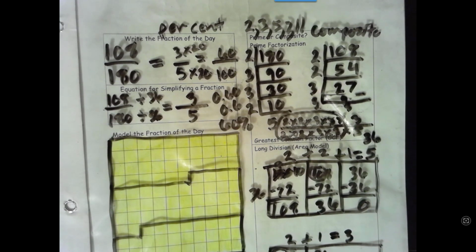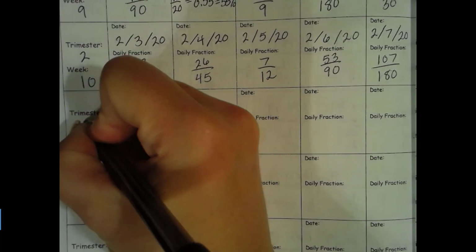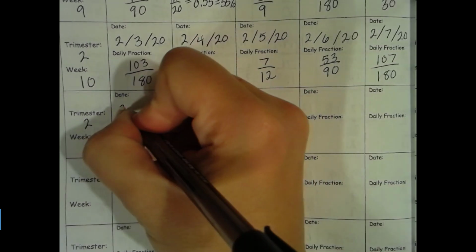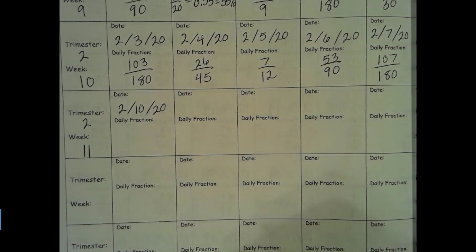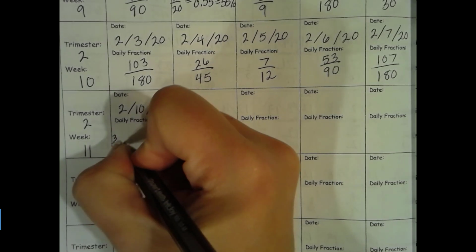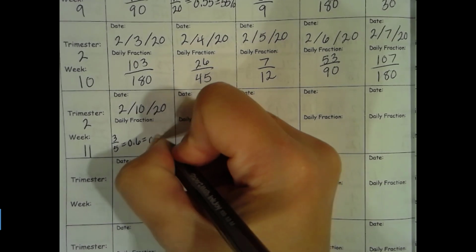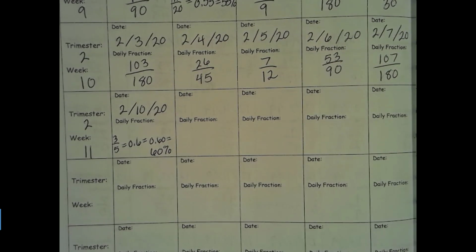Alright, let's go ahead and fill in our data collection page. Okay, we are on trimester 2 still, week 11. Today is 2/10/2020. And our fraction for today is 3/5, which is equivalent to 6/10, which is equivalent to 60 hundredths, which is equivalent to 60% of the school year. We have 40% of the school year left, or 2/5.